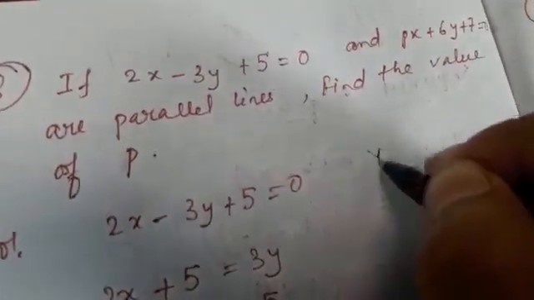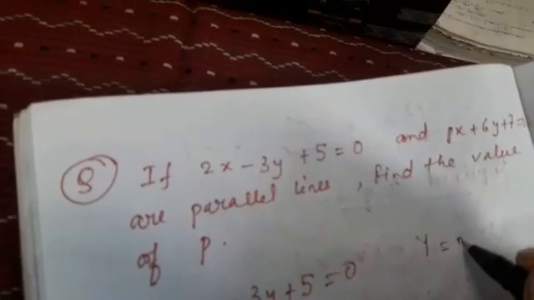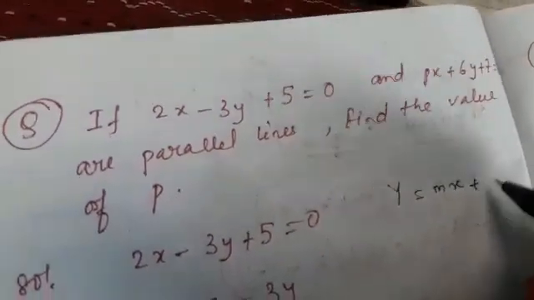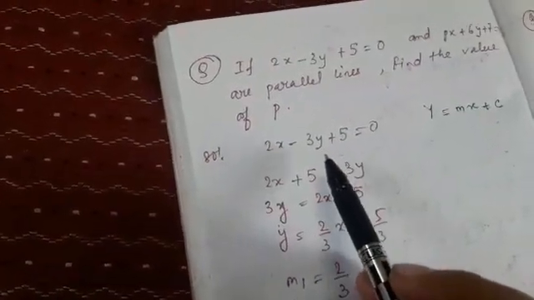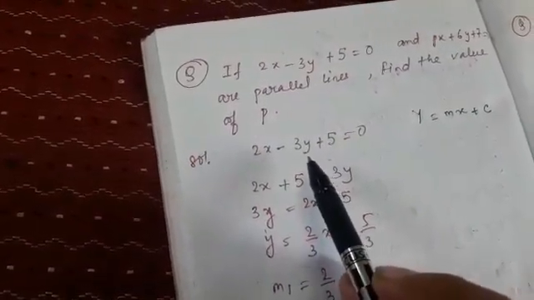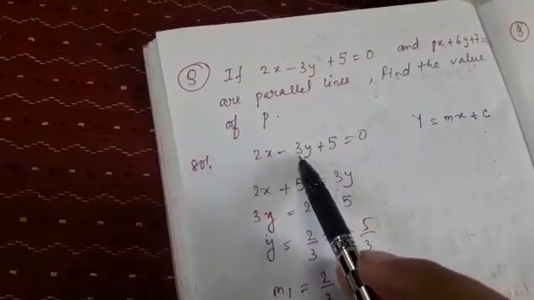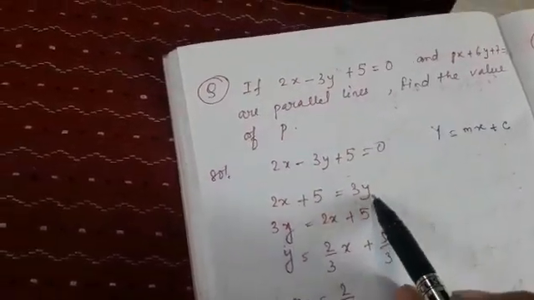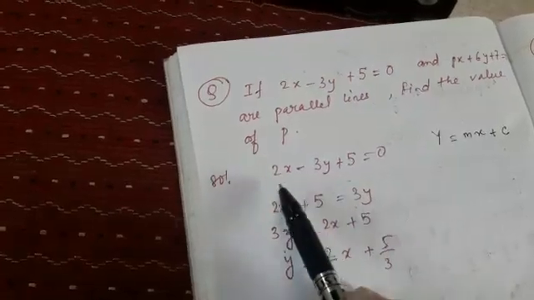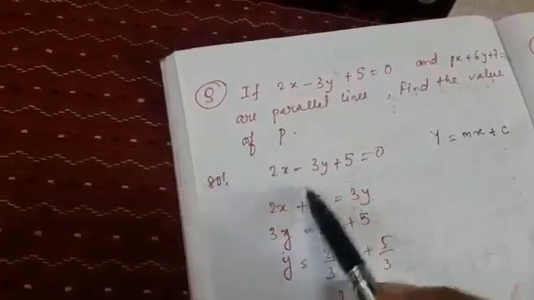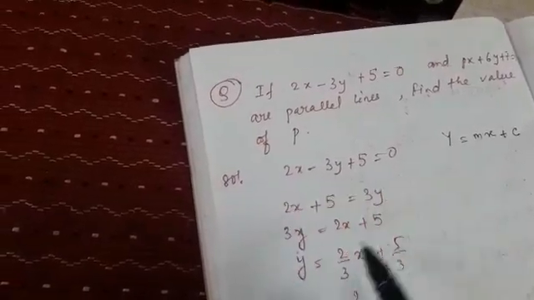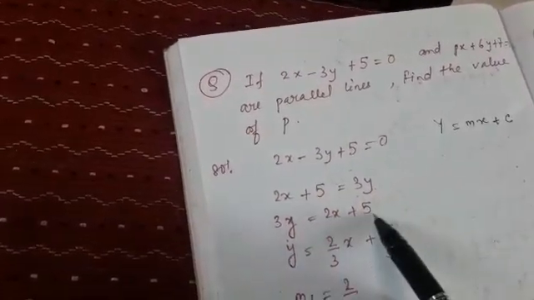Now our first target is to arrange in y equal to mx plus c format, right? So you keep y on one side and the x and the constant on the other side. So send this minus 3y there, it will become plus 3y. So plus 3y is equal to 2x plus 5 after sending the minus 3y over there. Fine. So we have 3y equal to 2x plus 5.